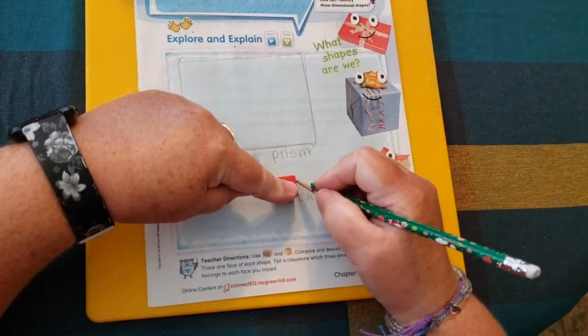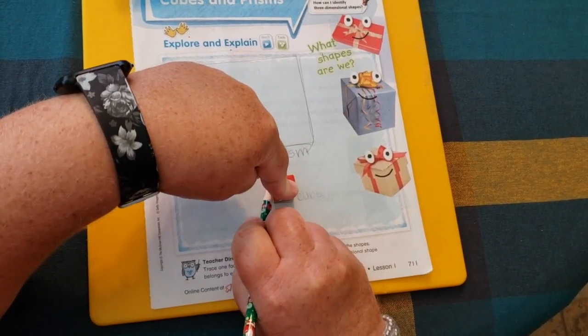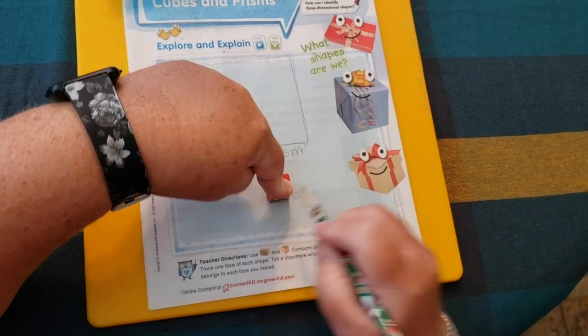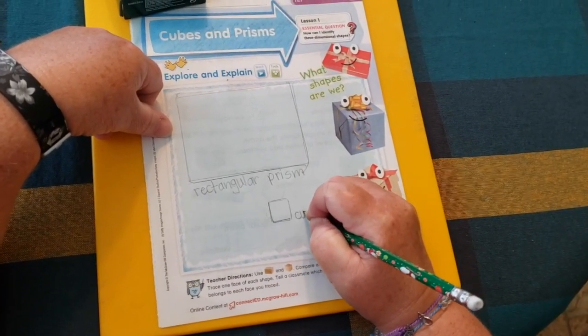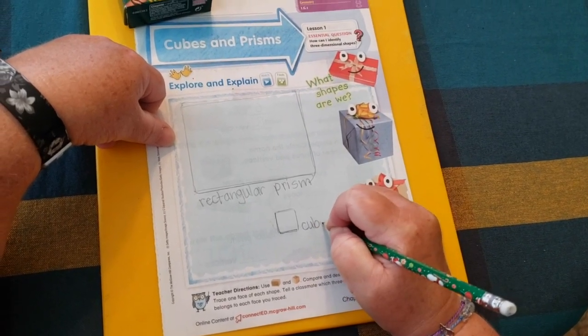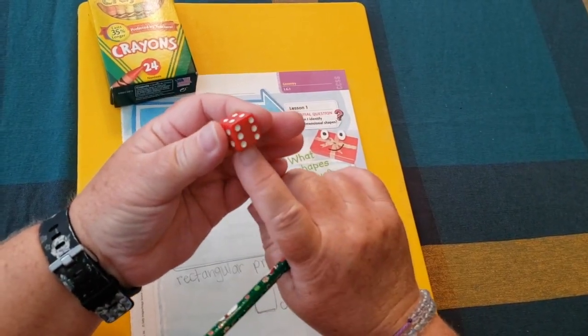The cube. I hope you're not trying to trace an ice cube. That could get messy. Then I'll write cube, and every face of a cube is a square. And again, there are 6.